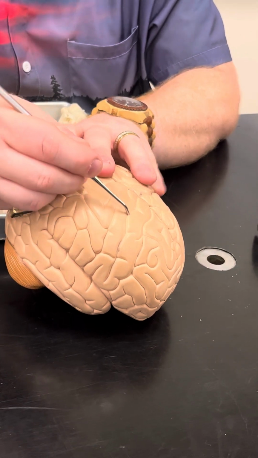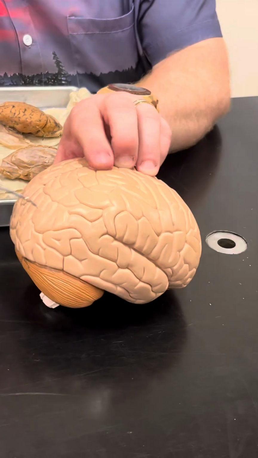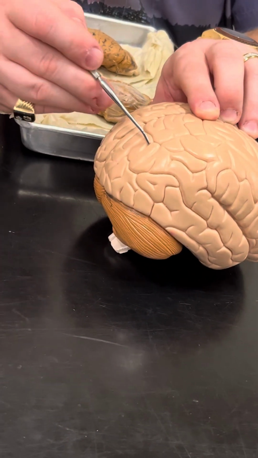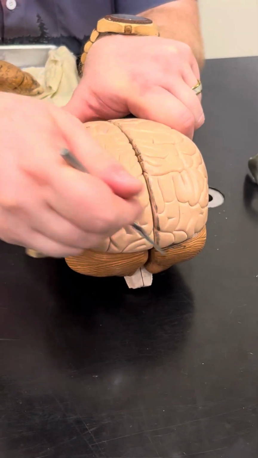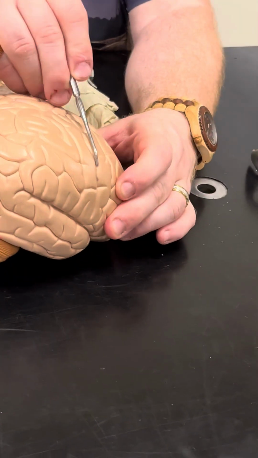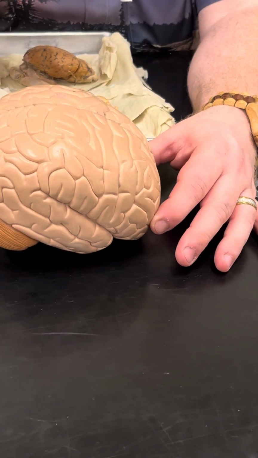This will separate the frontal lobe from the parietal lobe. Back here will be the occipital lobe. It's hard to say where the delineation is between the parietal and the occipital, but this would be the occipital over here, parietal here up until the central sulcus, and then this is all frontal.